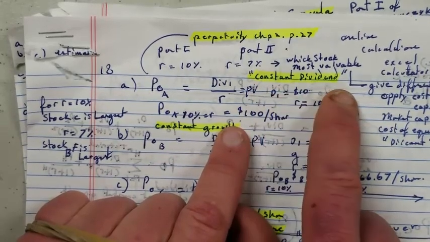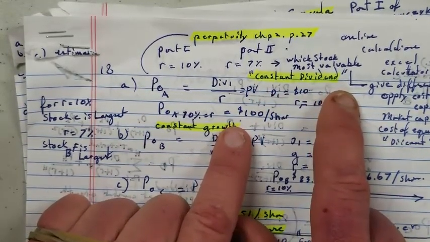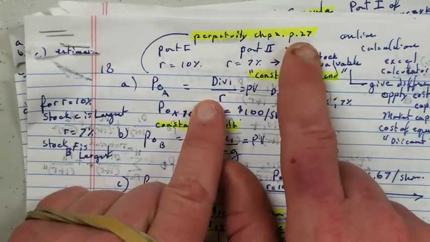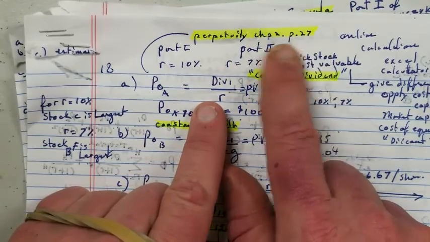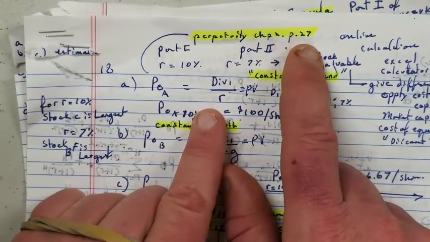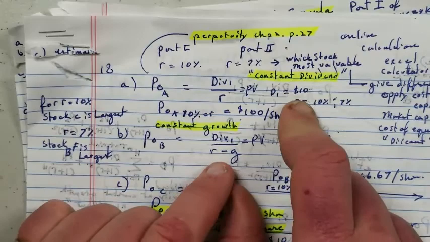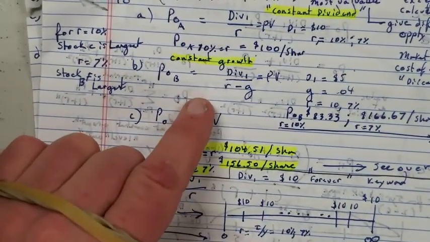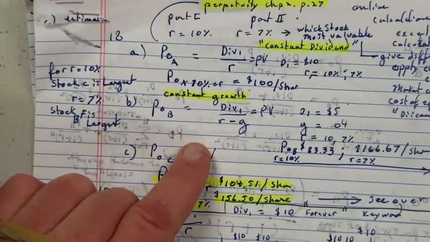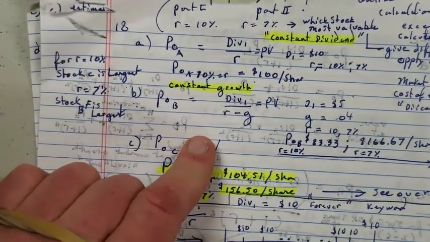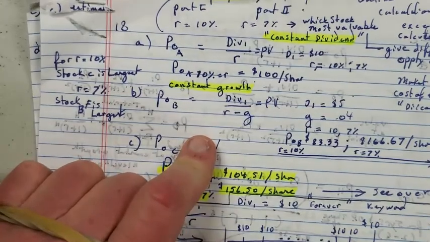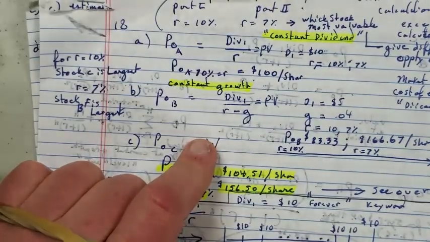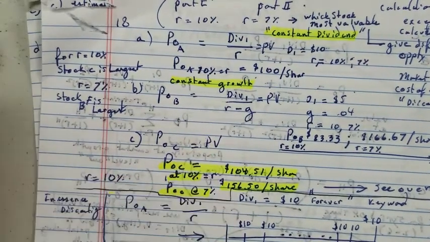You'll notice I put constant dividend in quotes. And if you want to see where we get the dividend from next period, perpetuity, chapter 2, page 27. Can you see that? Yes, you can. As we move up here, I need to draw a little line so I can see where we're at. Let me put this little marker right here so I know more or less where it's centered.